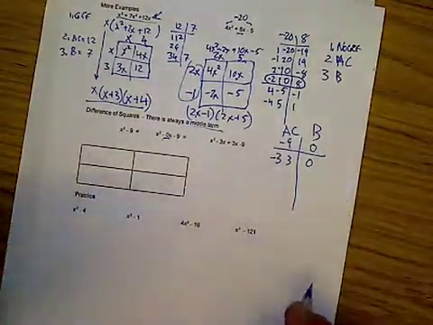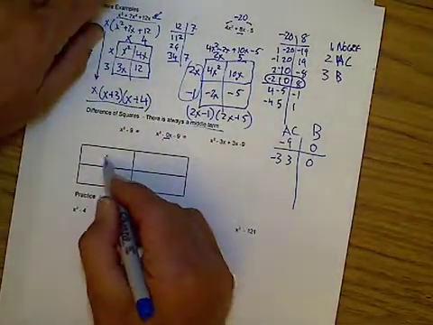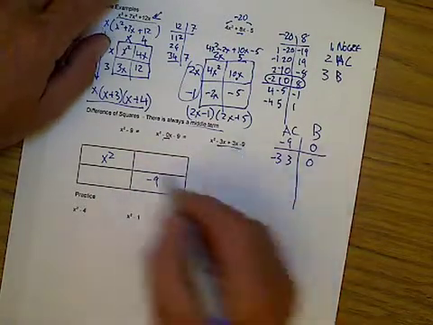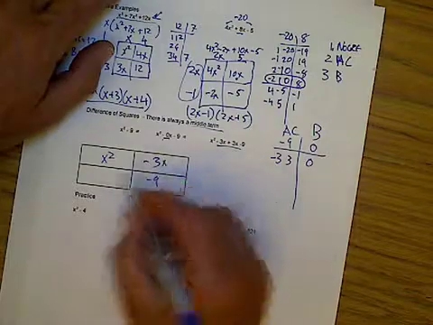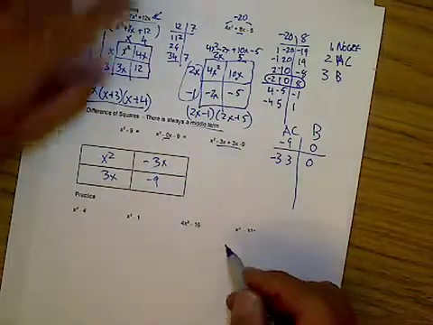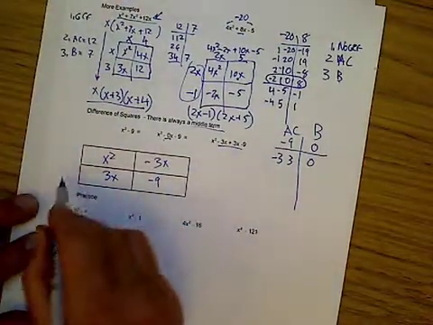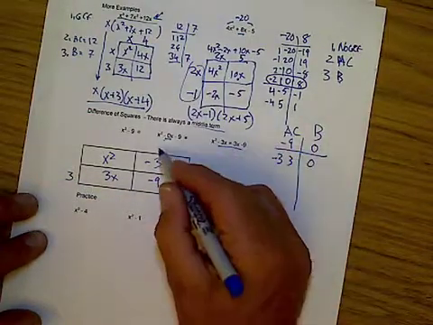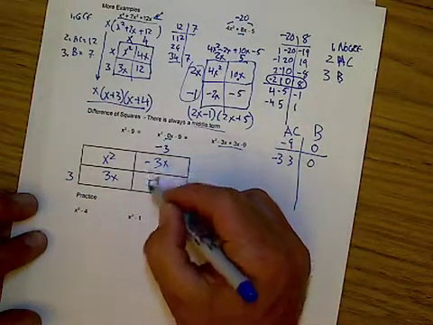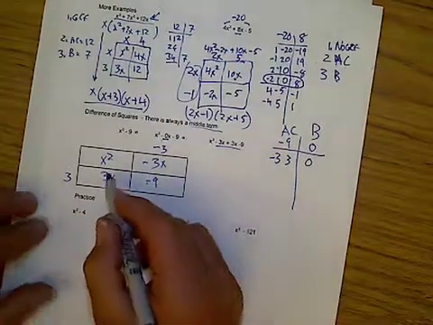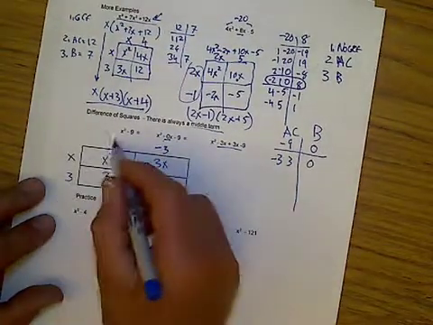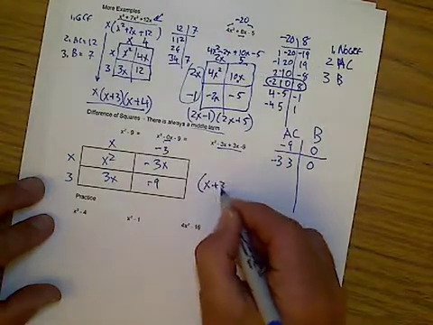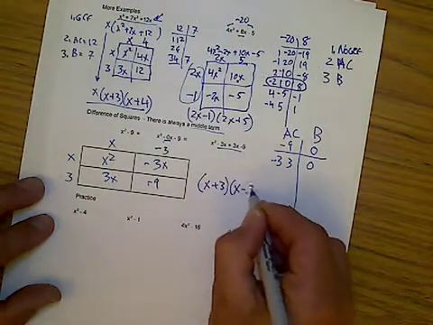Okay, and then I can box and factor again, and I can say x squared and -9, and then these two terms go wherever. And common in this direction is going to be +3. Common in this direction is going to be -3, and the negative signs kind of point in that direction. X and x. And so my two factors are going to be x plus 3, x minus 3.